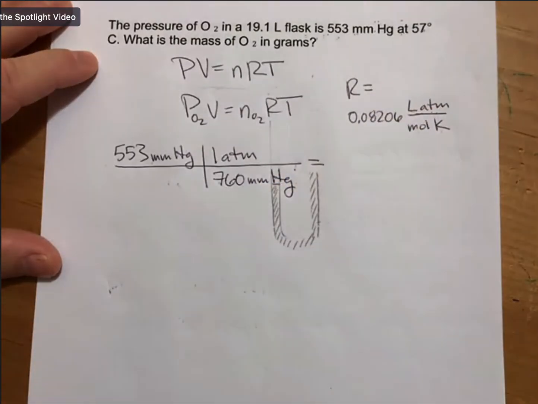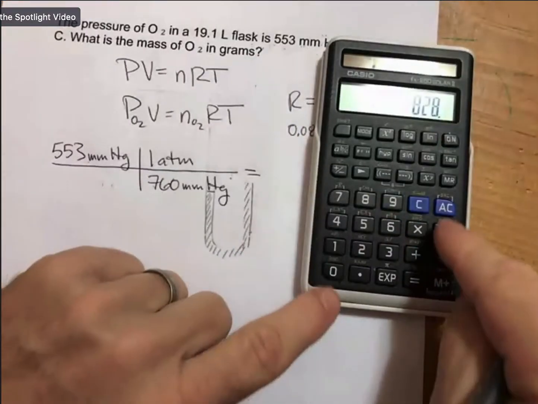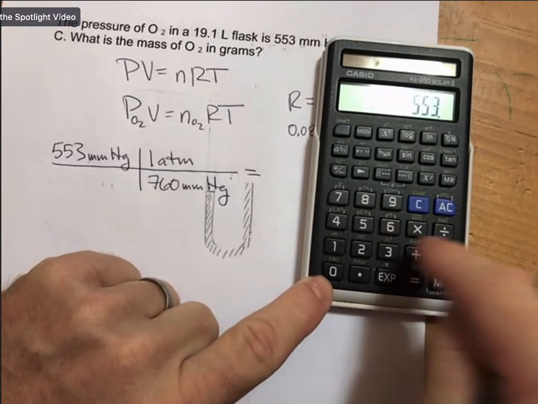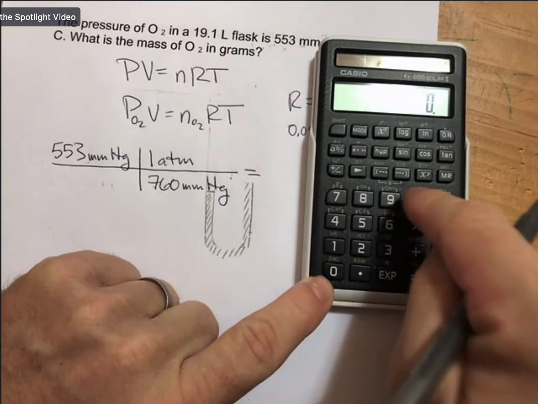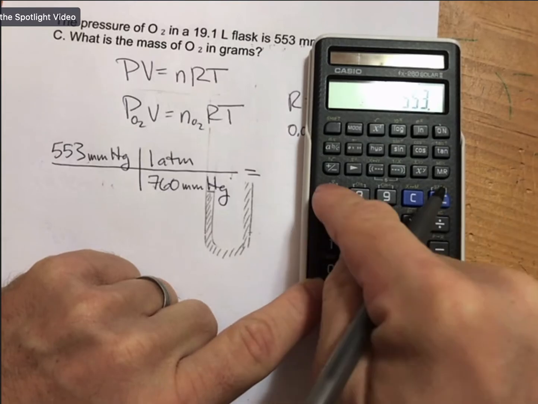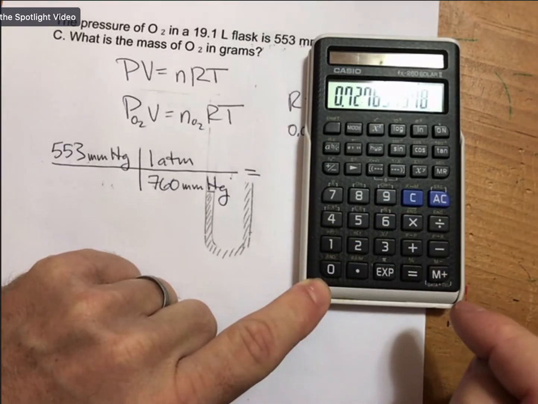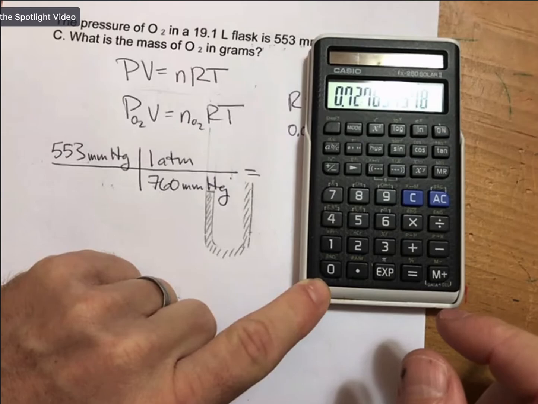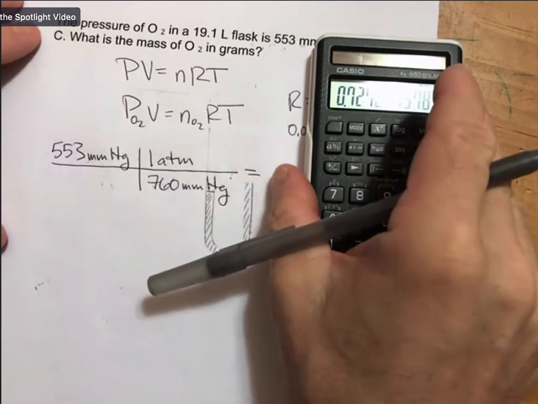And so I can do my math to get my atmospheres. 0.728 atmospheres.